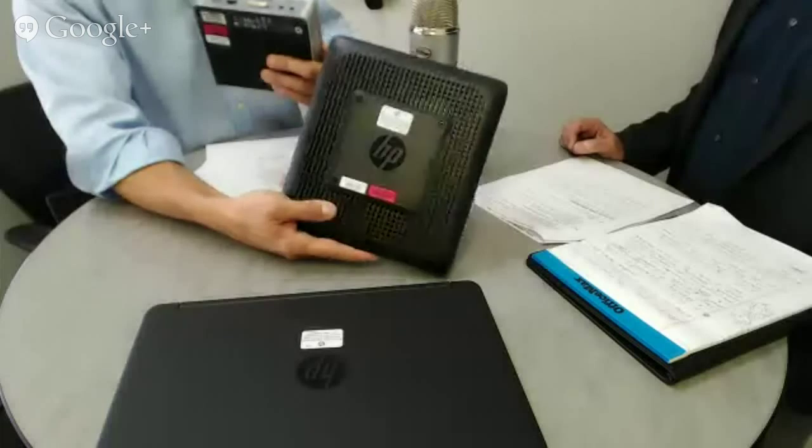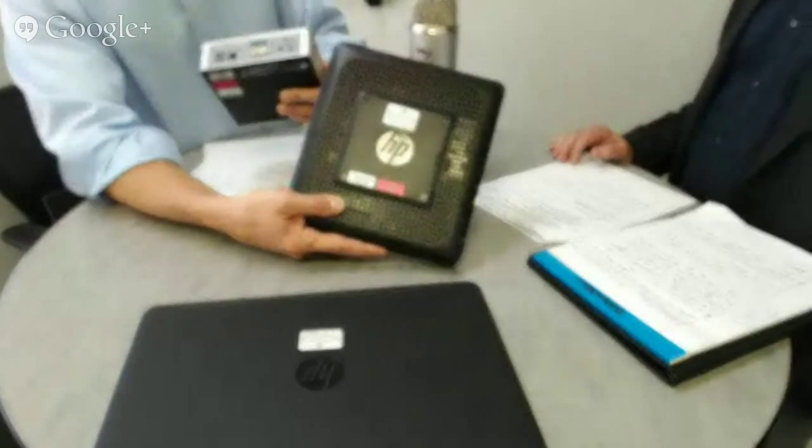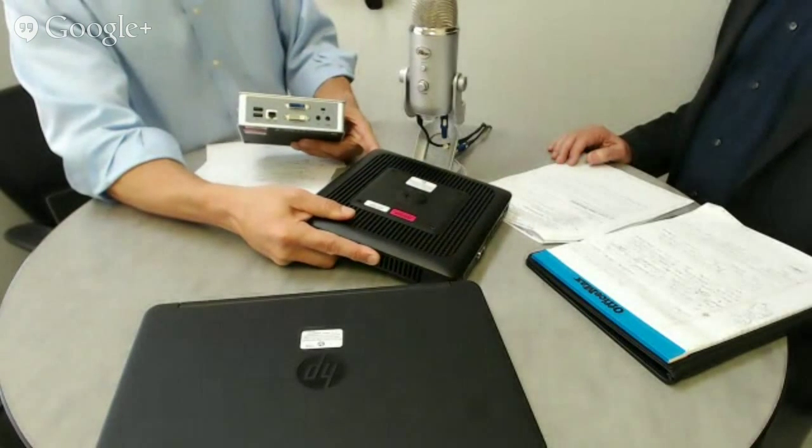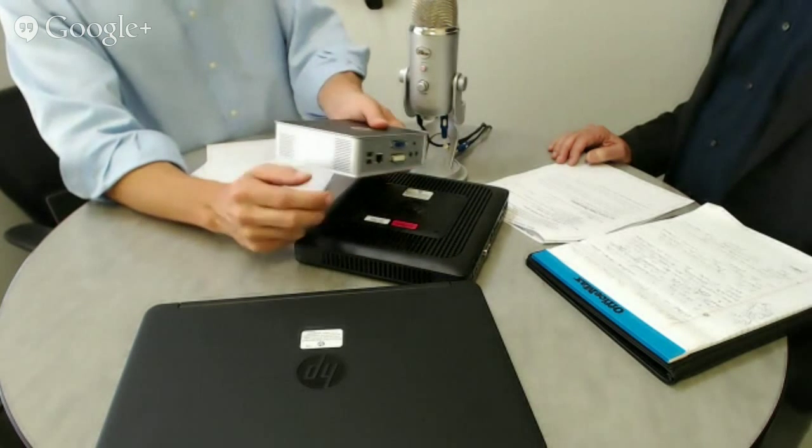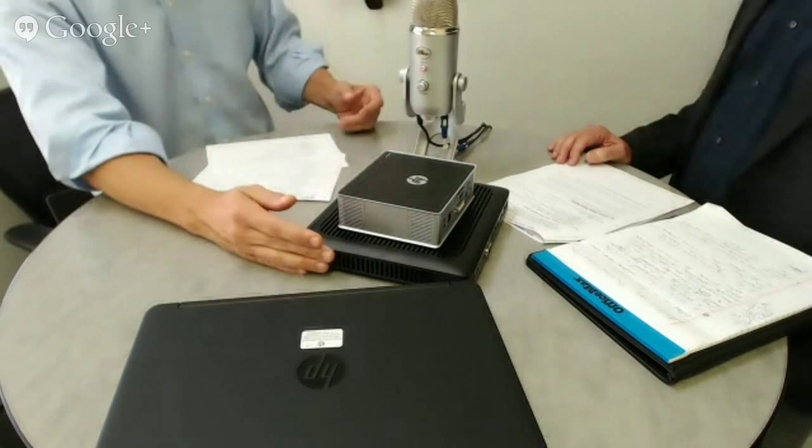Sure. I know we don't want to get too technical, but this one under here is your standard thin client. This one has a dedicated graphics card. Okay. And so that can do a little more graphics. A lot more graphics. Correct. That's great. So zero clients, just to sum it up, they're a lot cheaper though, right? There's even less involved in manufacturing the zero client.